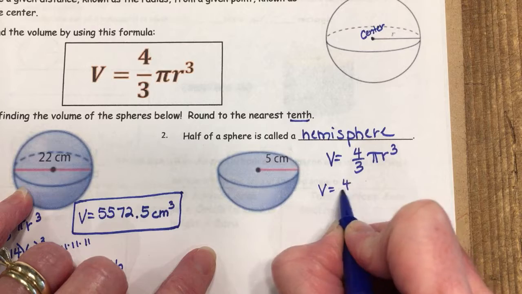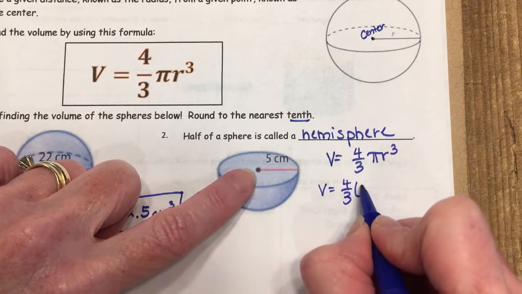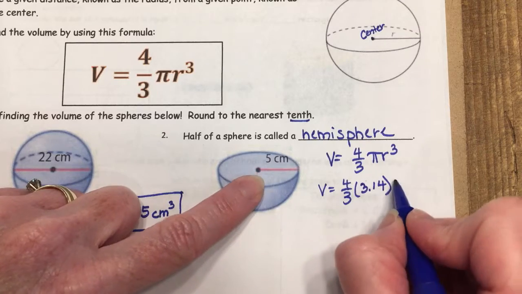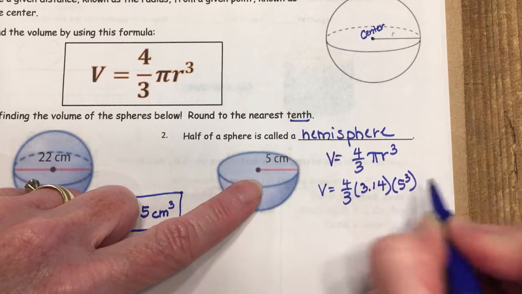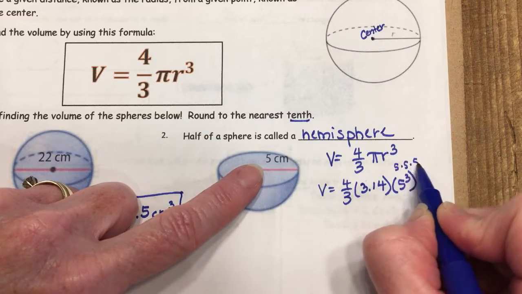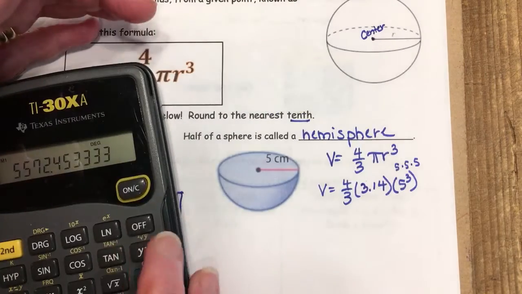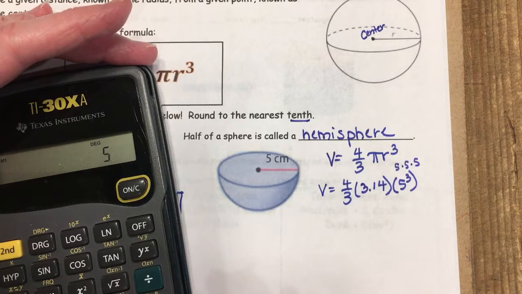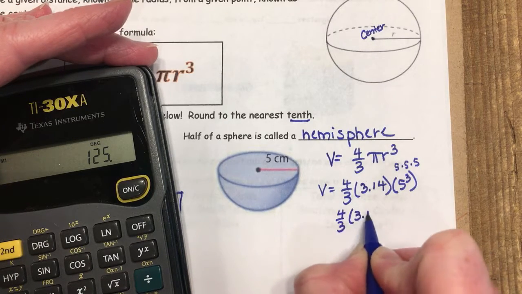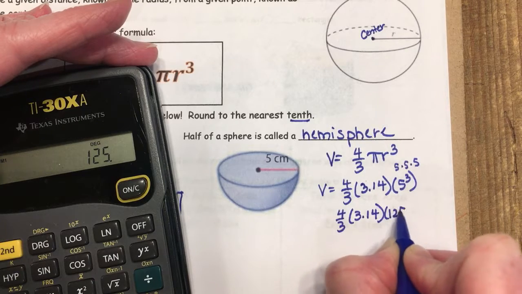So 4/3 pi is 3.14. Radius is actually the radius this time, so 5 cubed, which means what? 5 times 5 times 5. All right, since you're able to use a calculator, use it. 5 times 5 times 5. Okay, it's 125. So 4/3 times 3.14 times 125.